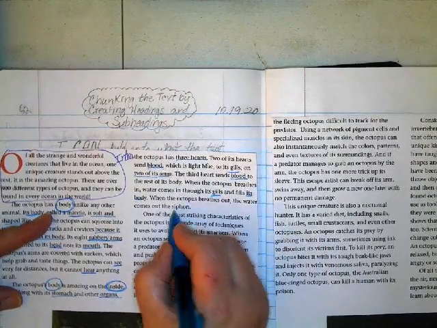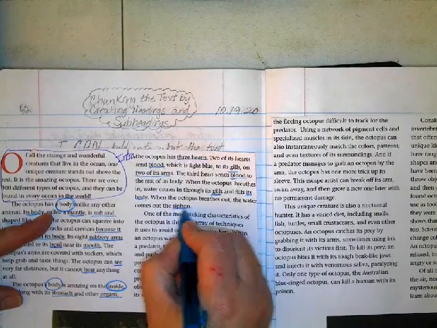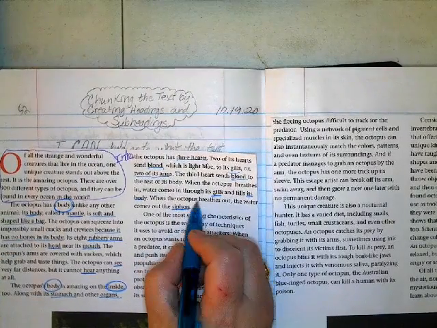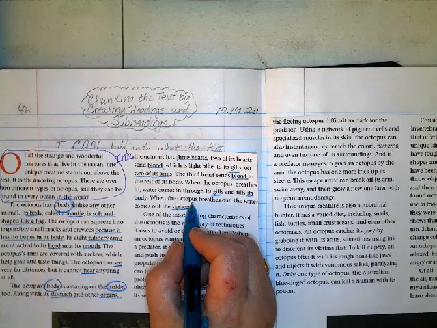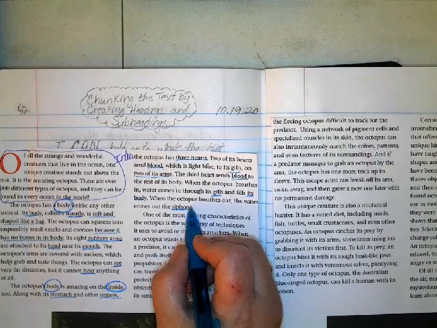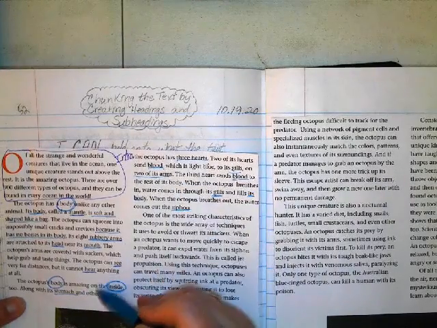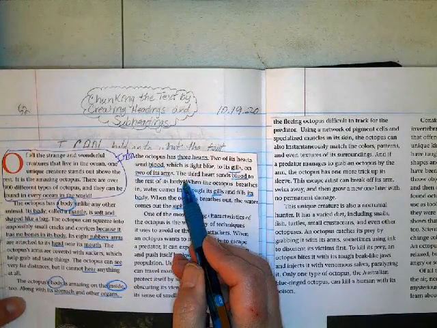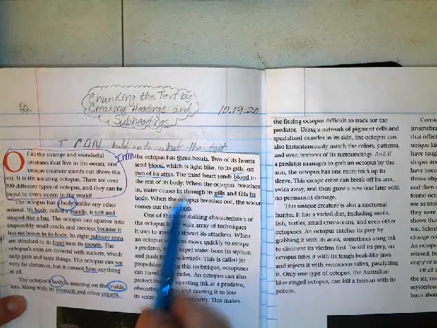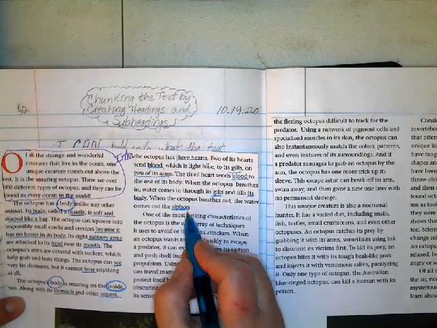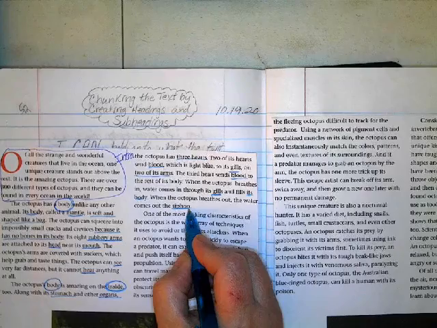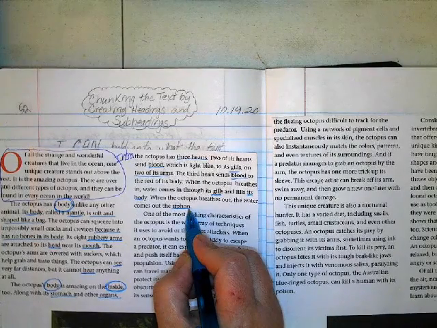Now, I actually had to look up this because originally, when I read through this, I thought the siphon was the organ. And so I thought, well, maybe this paragraph is about the organs. Okay? But what I discovered is the siphon is actually kind of like a skin flap that's shaped like a tube.